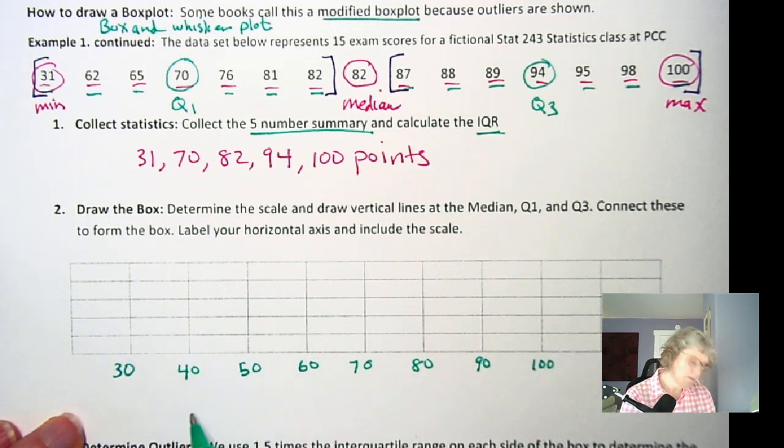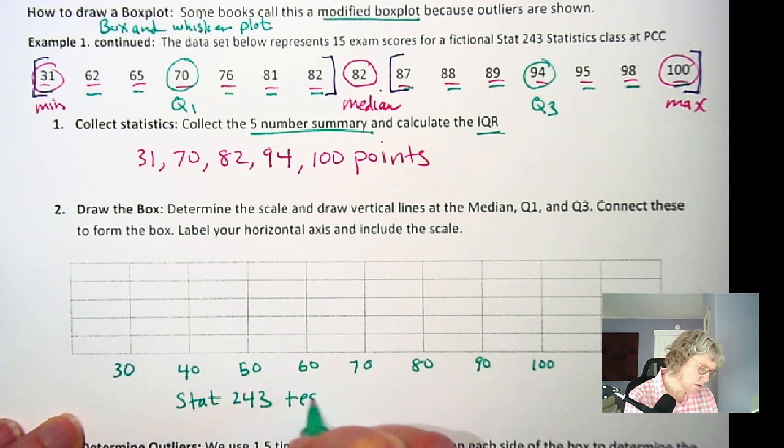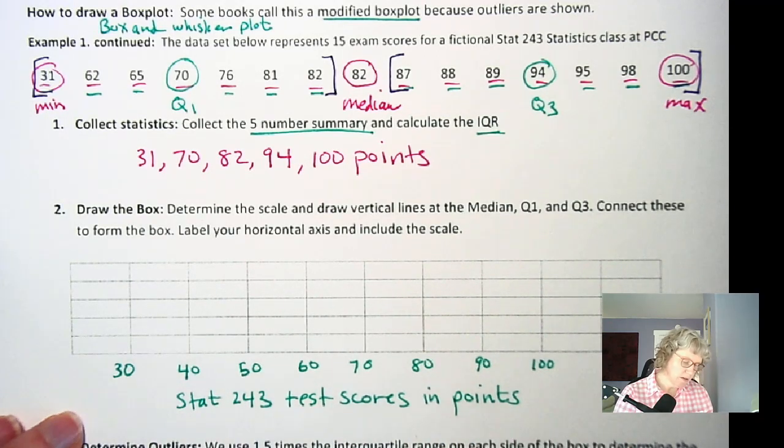And I'm going to write my context variable in units. So Stats 243 test scores in points. Sometimes people use parentheses for the units instead of "in." That works just fine.